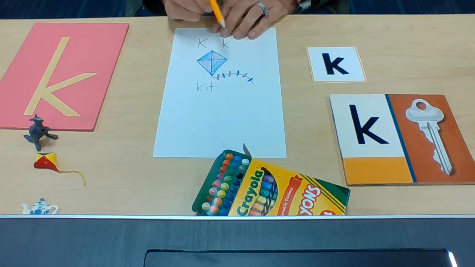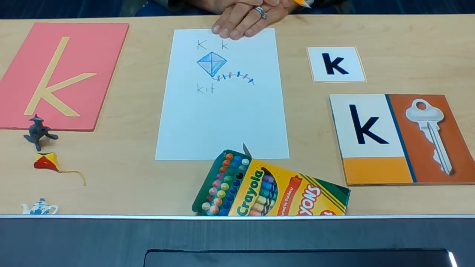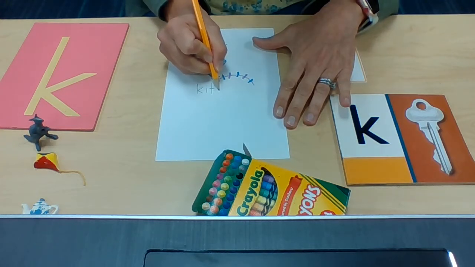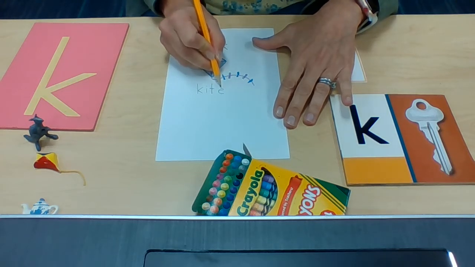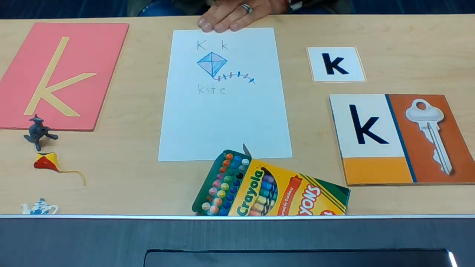Now, right now, this word says kit, but I don't want it to say kit. I want it to say kite. So I need to add a magic E on the end. And that magic E gives all of its power to the I, and it makes the I say its name, I. So now it says kite, kite. Beautiful.